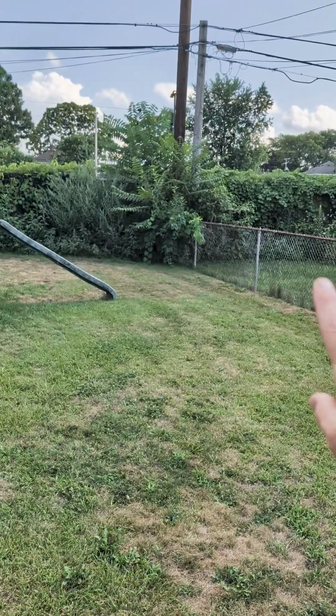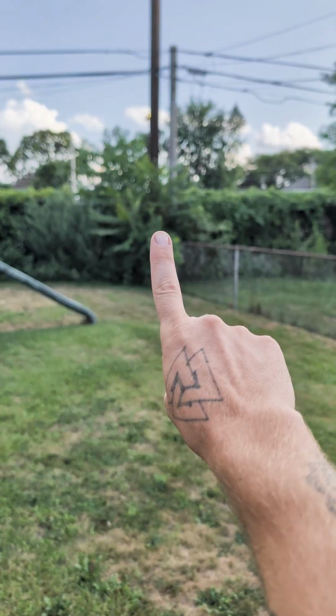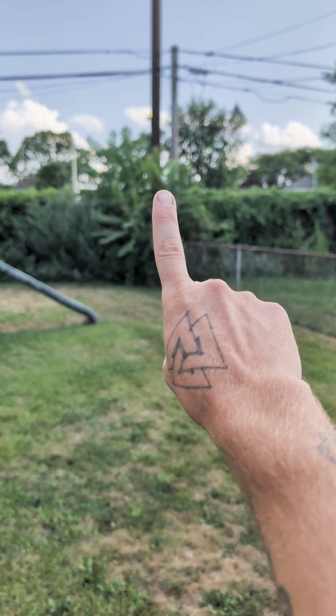I'm going to use this pole right here. You take your finger, whether you're right-handed or left-handed doesn't matter, just pick whatever finger feels natural to you, and with both eyes open, hold your finger in line with that object. While you're doing that, both eyes open again, you hold it wherever it's in line with that object.